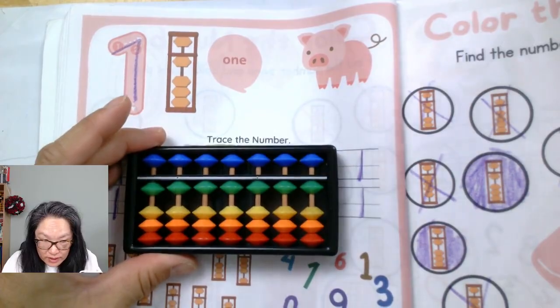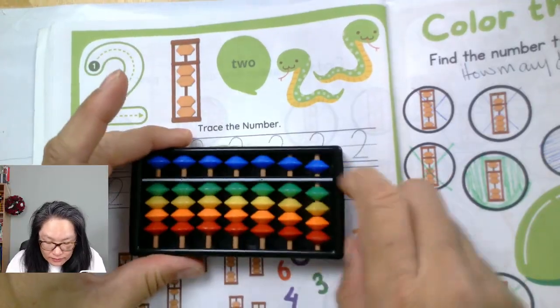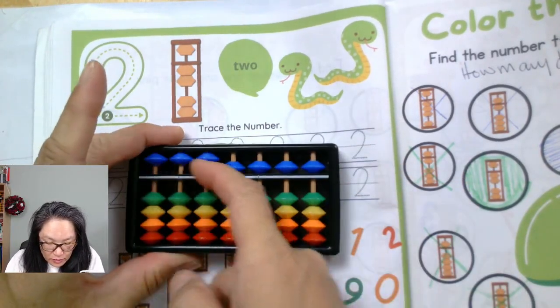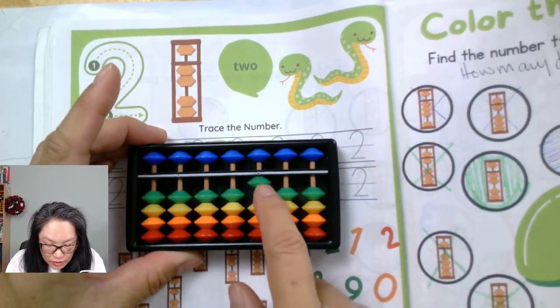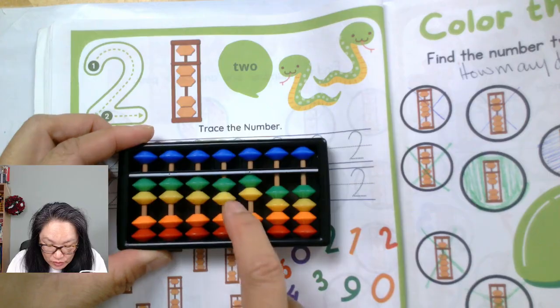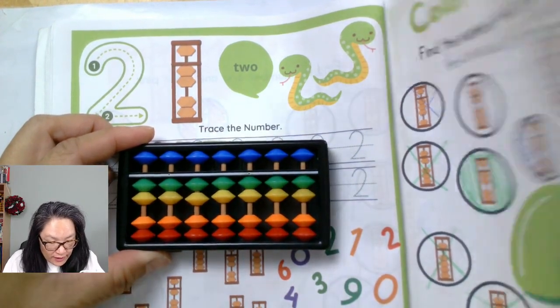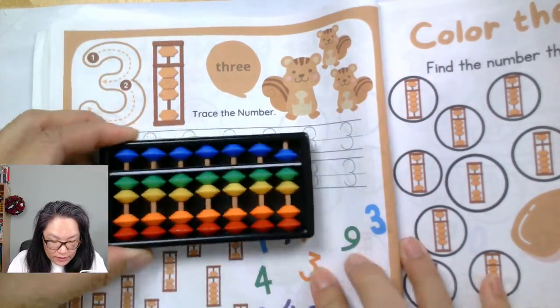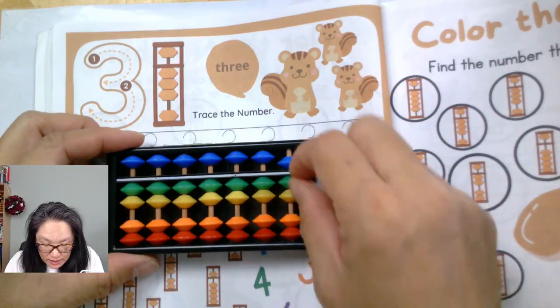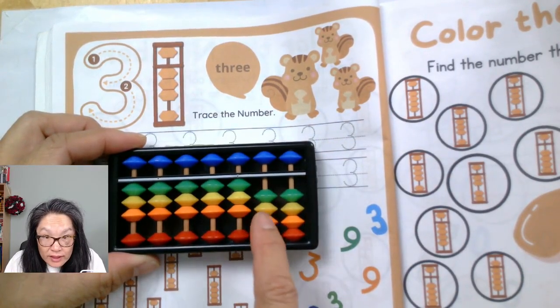And then when we look, this is 2. We have 2 snakes. So 2 looks like this. 1, 2. So if I look at my abacus, I can do 2s. And then we have 3. 3 is 3 chipmunks. So when we look, we have 3s.